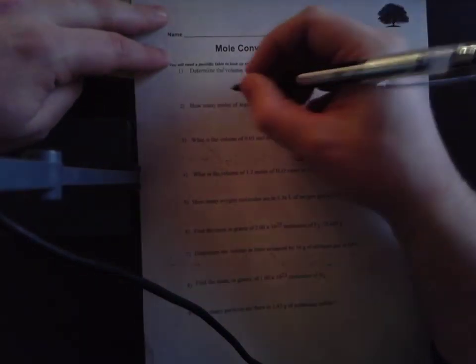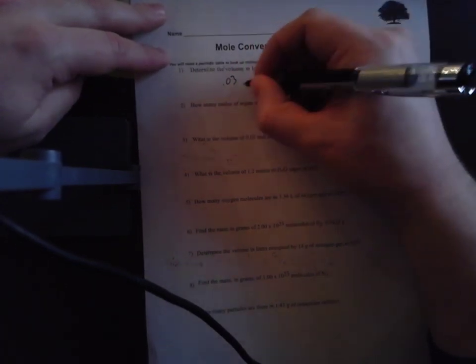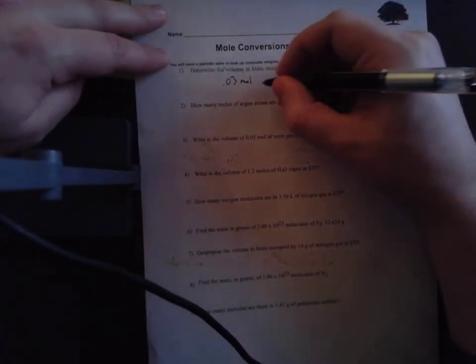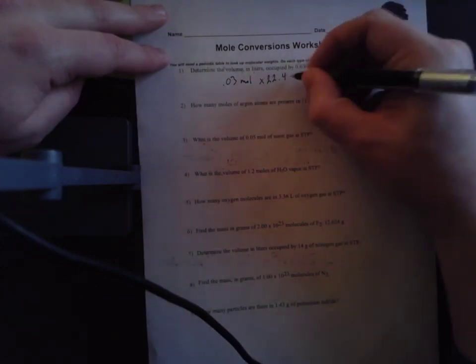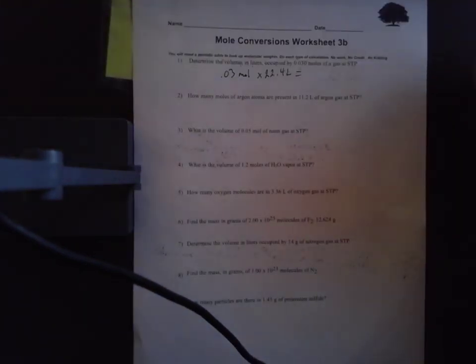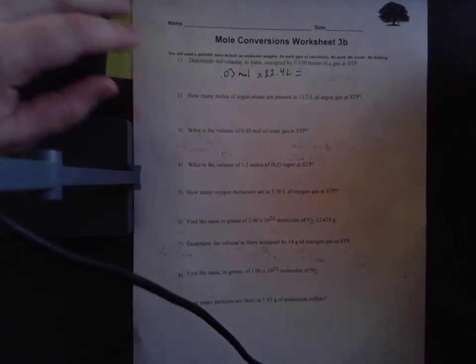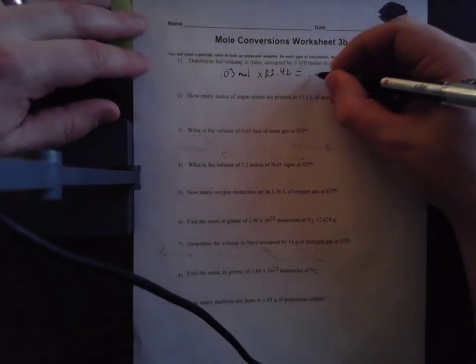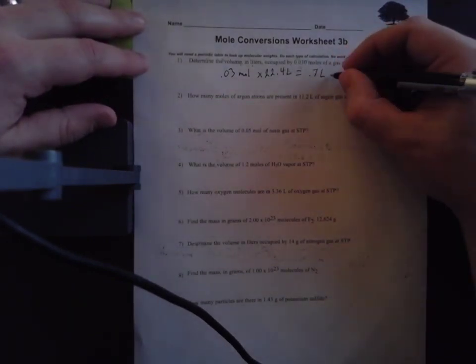All right, so determine the volume in liters occupied by 0.03 moles of gas. It doesn't matter what the element is in this case. We're just going from moles to liters. So we have 0.03 moles times 22.4, and the answer is 0.7. So 0.7 liters of this gas.